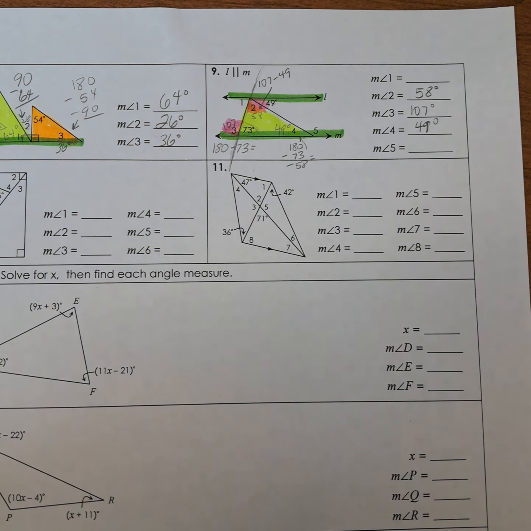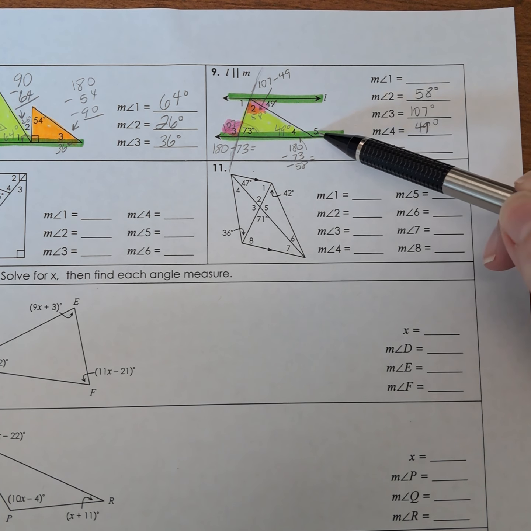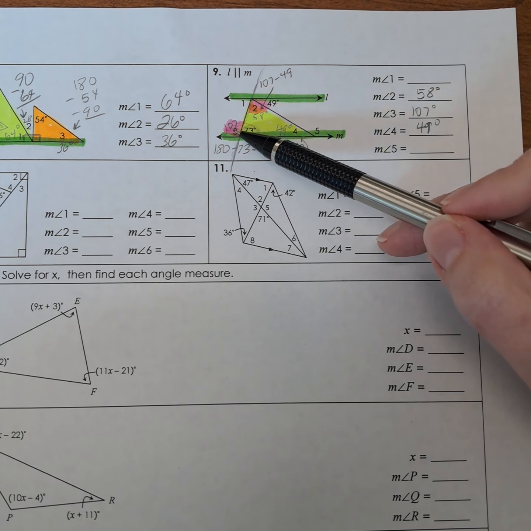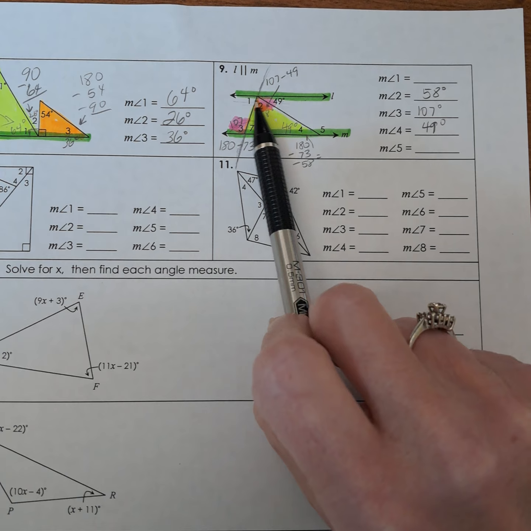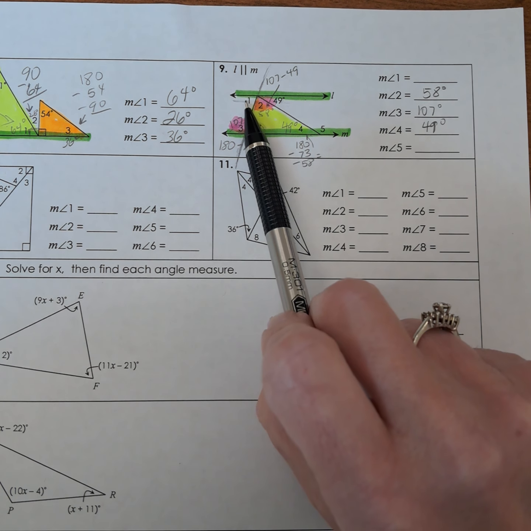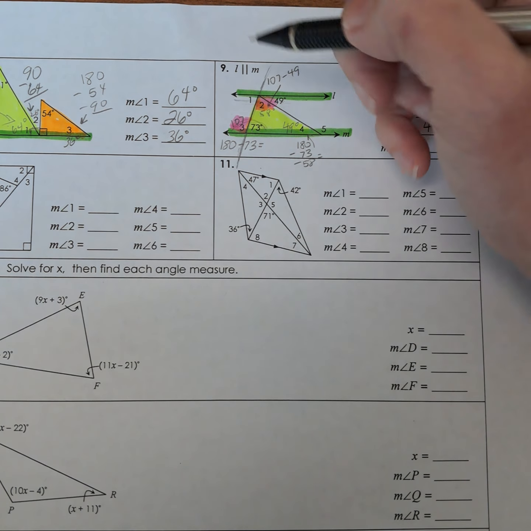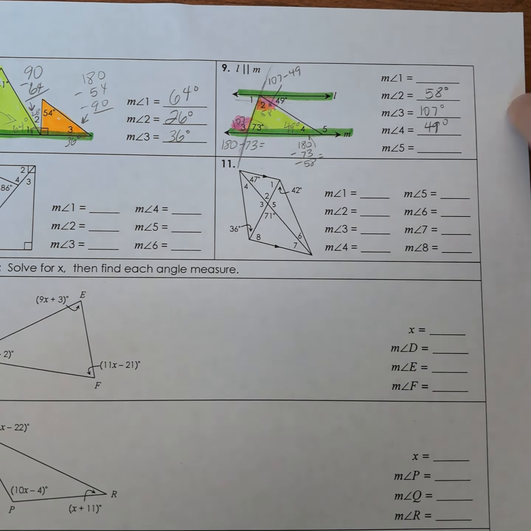Okay. So there's multiple ways to find angle 1. There's also now multiple ways to find angle 5. One thing you can do to find angle 1 is to realize that these angles up here add up to be 180. I'm talking about the 49, the 58, and this angle 1, which hopefully you realize is 73, because alternate interior angles are equal with these pink ones I did.